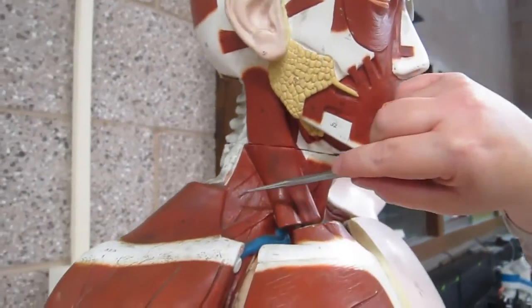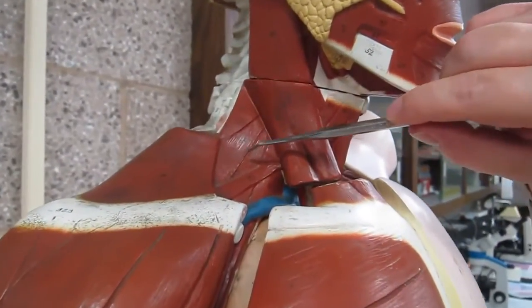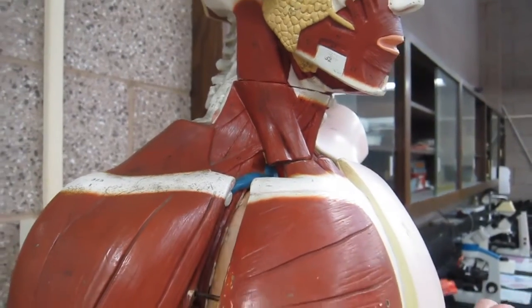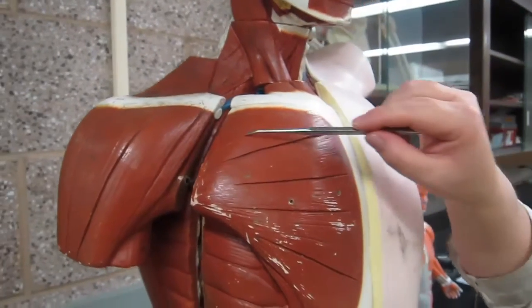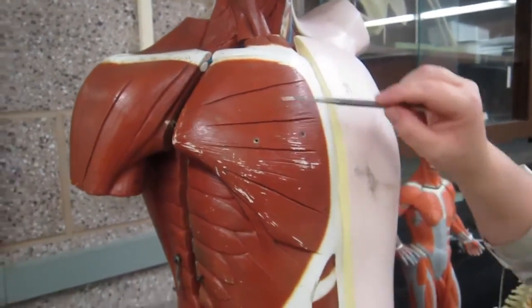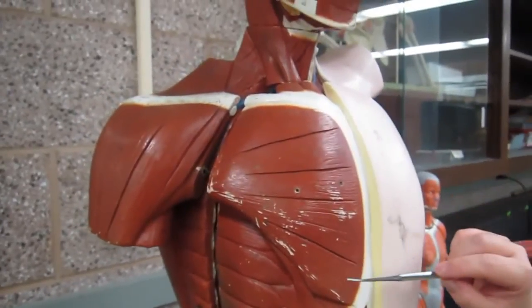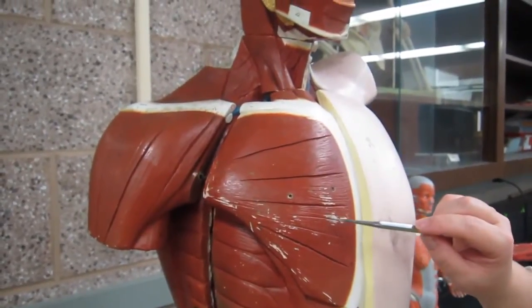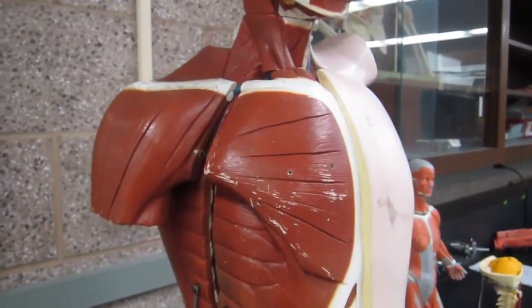Again, you can see some representation of the scalenes here, but we're going to show that on a much better model. Here's the pectoralis major. Okay, you can't see the minor here because it's covered up by the major.